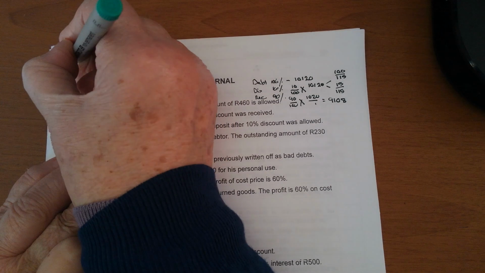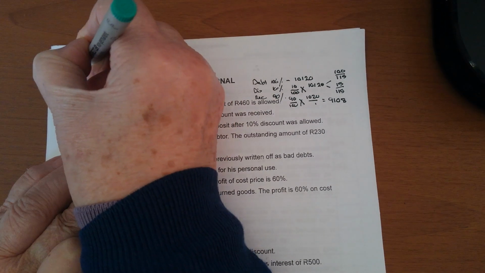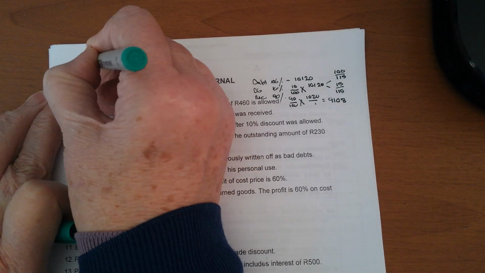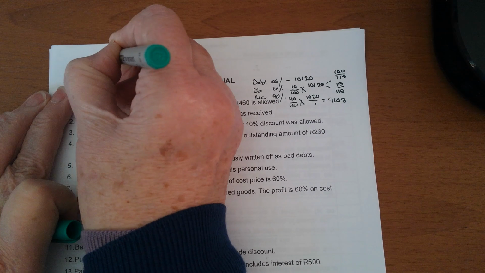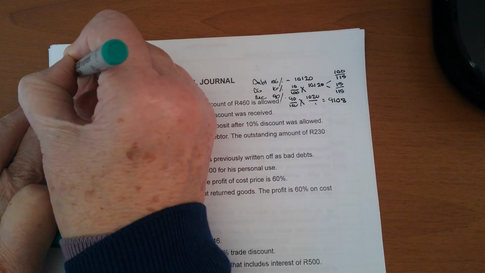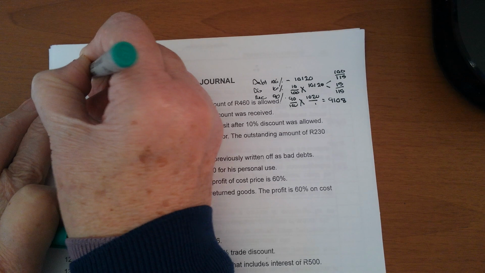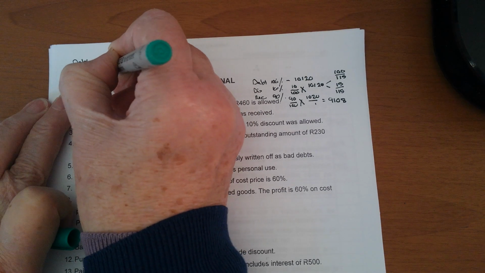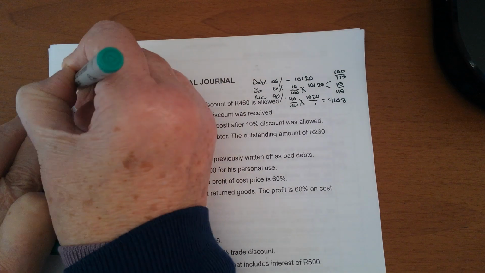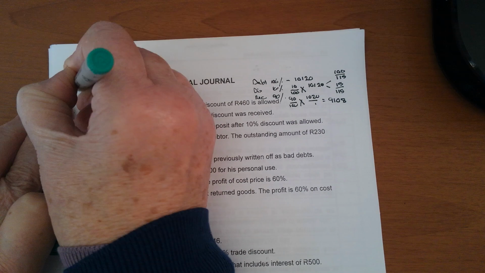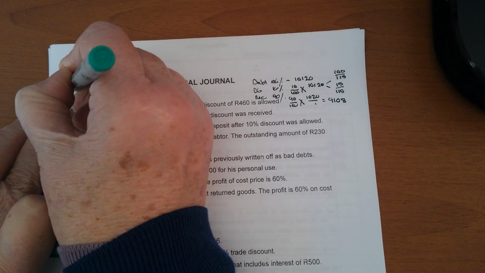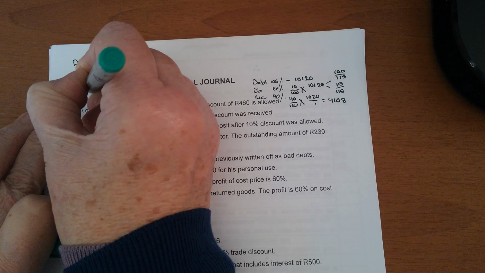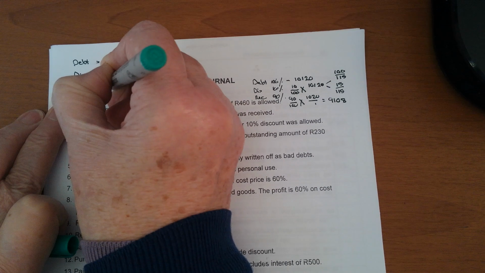So if we calculate it again, the debt will be 100% if he pays everything. The discount will be 10%, and the paid amount will be 90%.